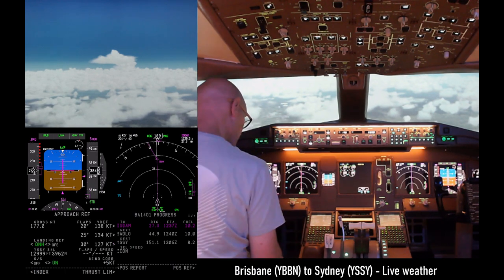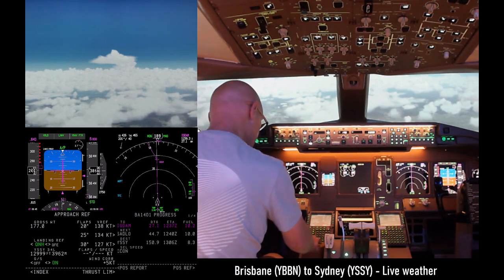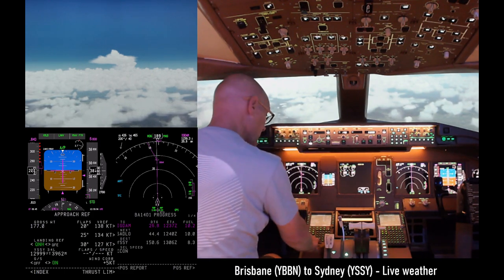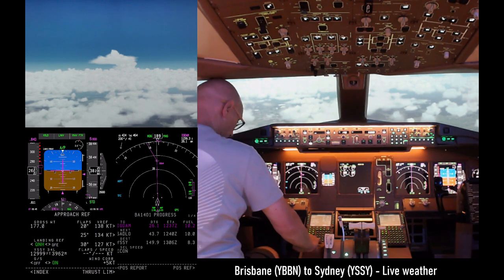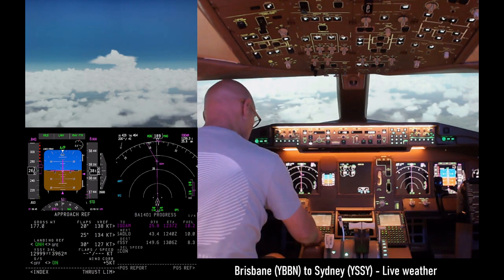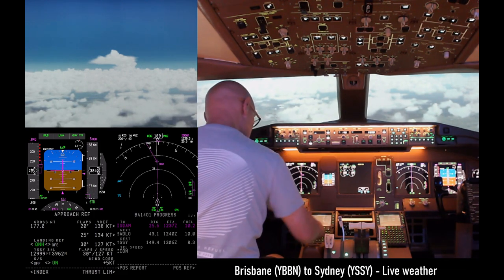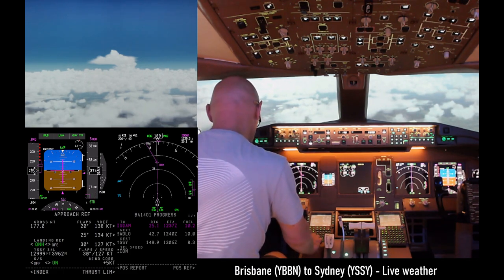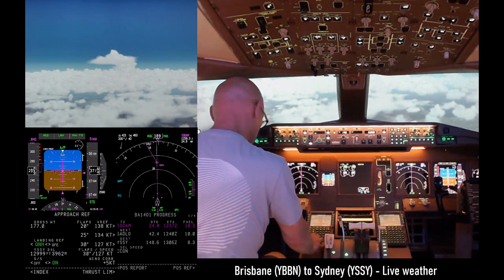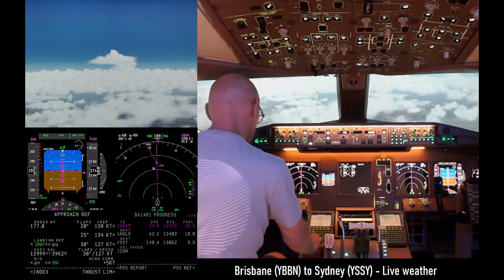Let's go back to the approach reference page. I thought I could hear ATIS from Sydney. Alright, so 127, flaps 30. So touchdown will be 132 at flaps 30.